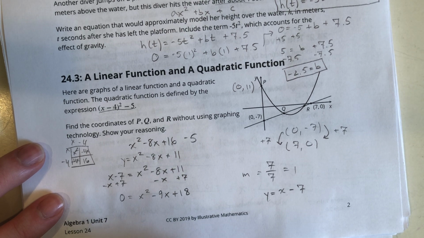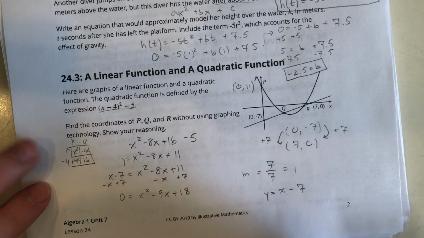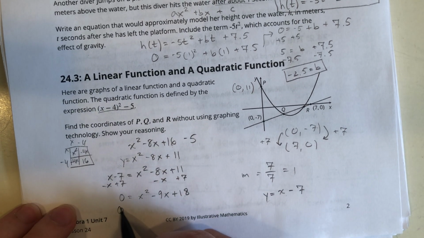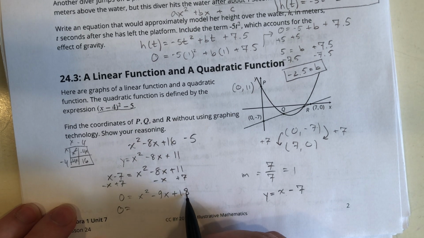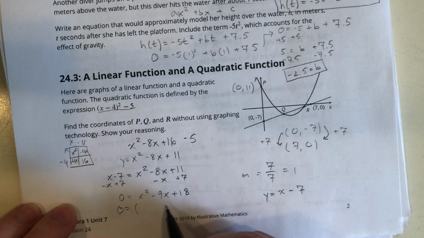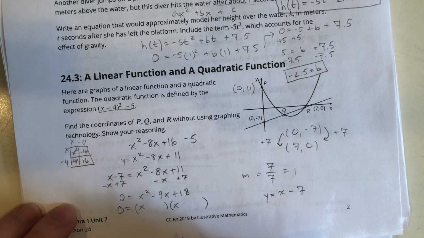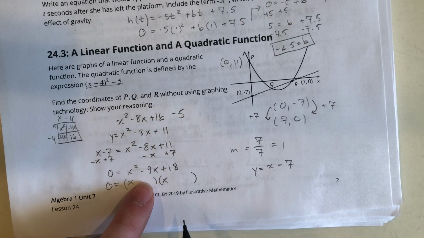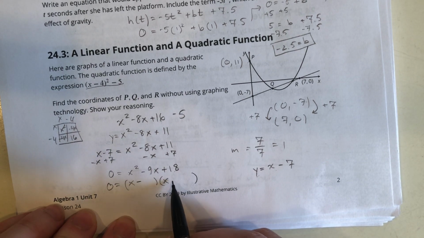All right, so I could try and factor this, but if I think about the factors of 18, actually, this does work. So I know that if I've got minus 9x here, so my middle term is negative, and my last term is positive, that means that when I factor it, we know we're going to have x and x here. But for two numbers to add up to a negative and multiply to a positive, I know those two numbers have to both be negative.